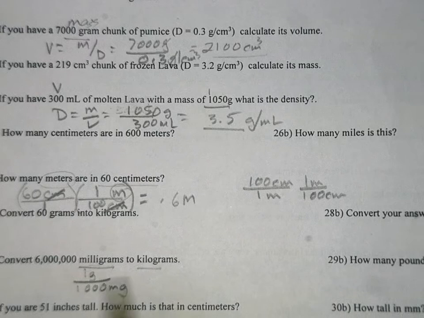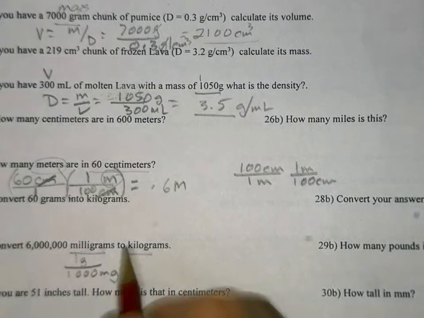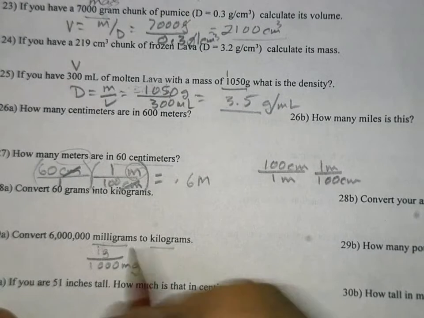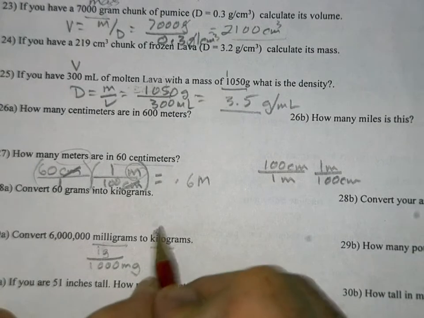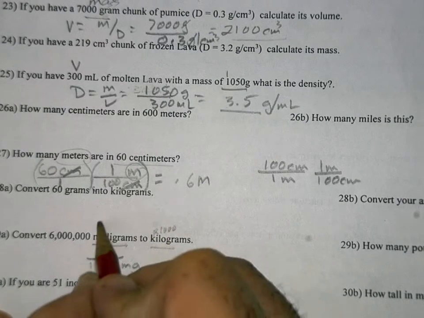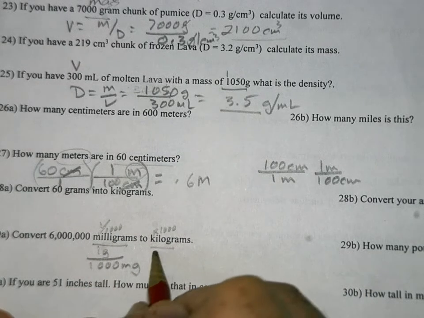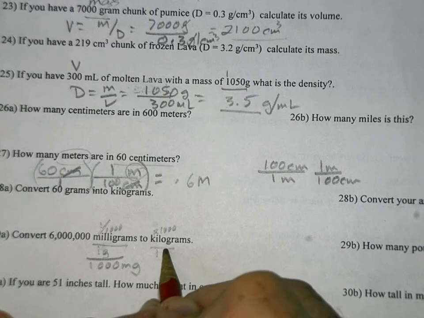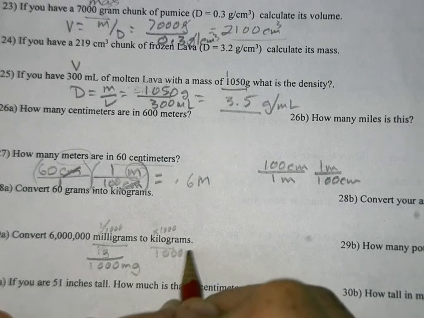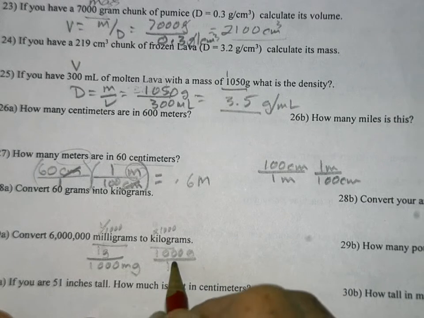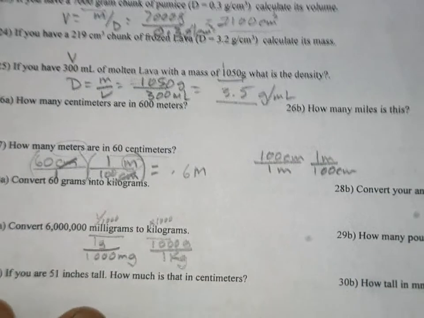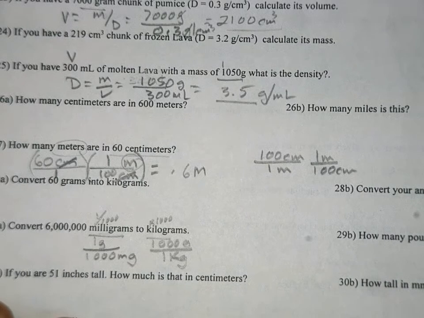So we've got that, and now we've got a gram to milligrams, and the next conversion we need is that kilo means times 1,000, milli means divided by 1,000, 1 over 1,000. So we're going to say that 1,000 grams is 1 kilogram. Okay, so that's our conversion factors we need.